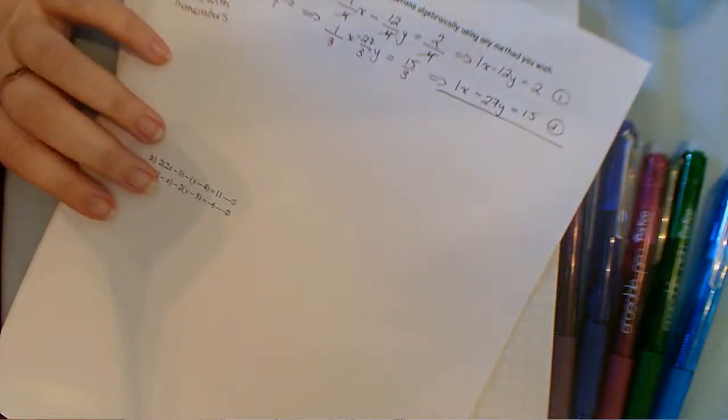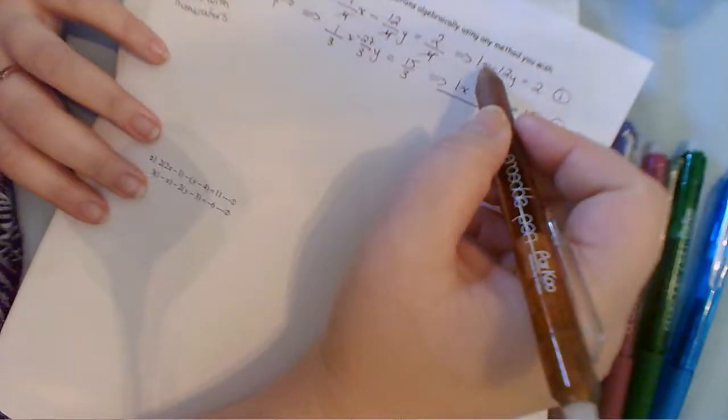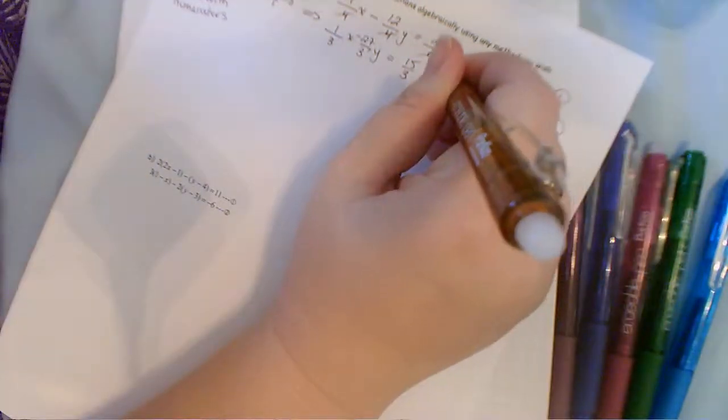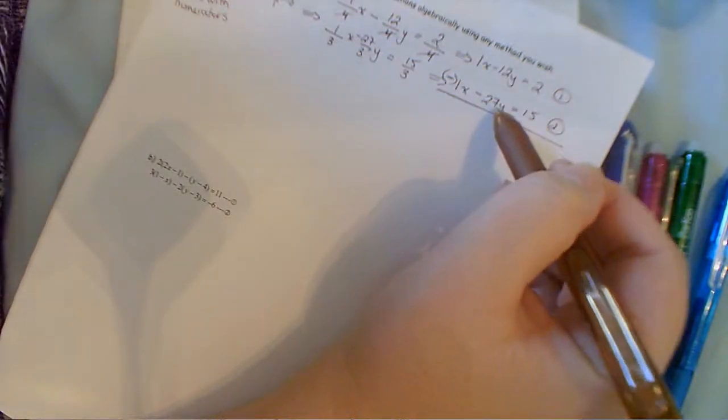So because the x's match, we can just from right here draw our line. And now that I know I have positive 1x, in order to get them to go away, 1 minus 1, right? I'm going to subtract these equations to give me 0 x's. But I have to subtract everything else. -12 minus -27. -12 plus 27, right? Negative makes plus. So -12 plus 27 is, what am I looking at? I'm going to be left with 15.